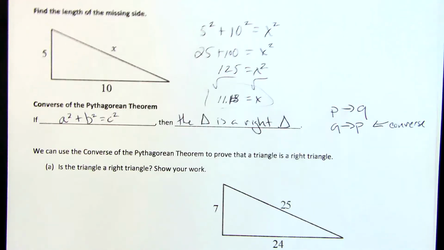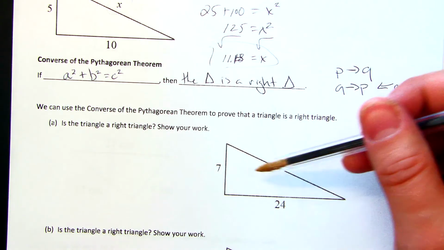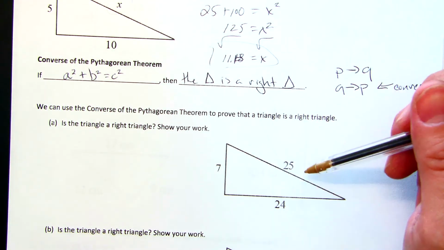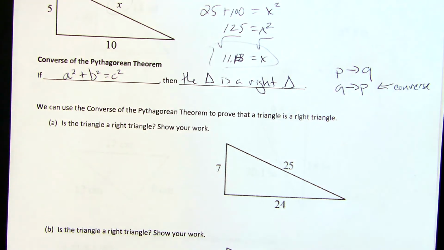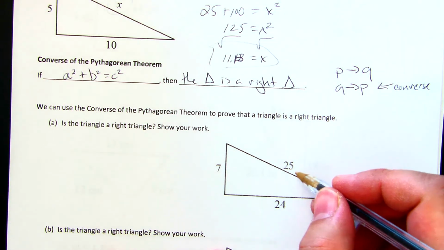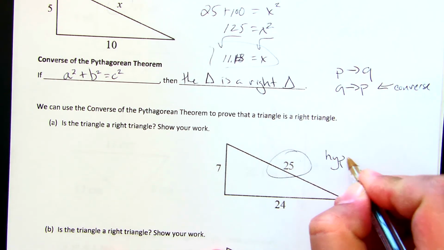Okay, let's use this. Is this triangle a right triangle? One side is 7, one side is 24, one side is 25. One thing we know, and this is important for these kinds of problems, is that if it's a right triangle, the long side is going to be the hypotenuse.